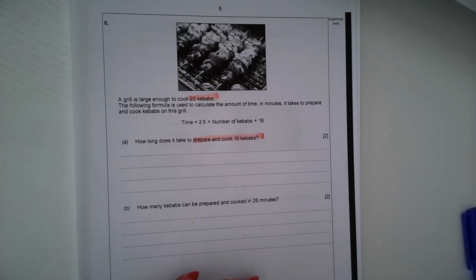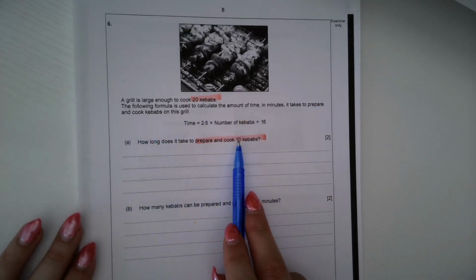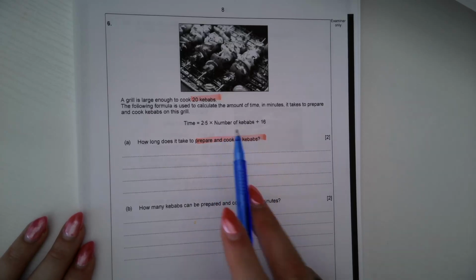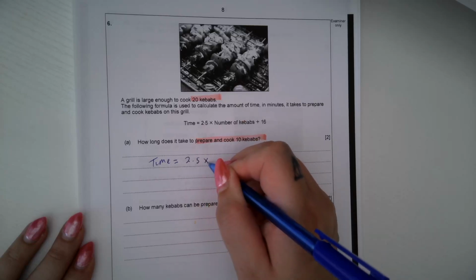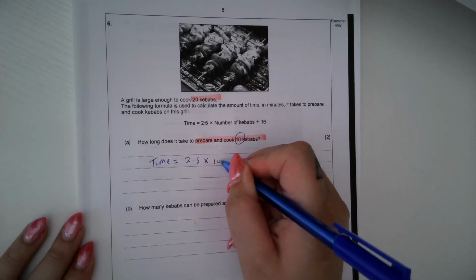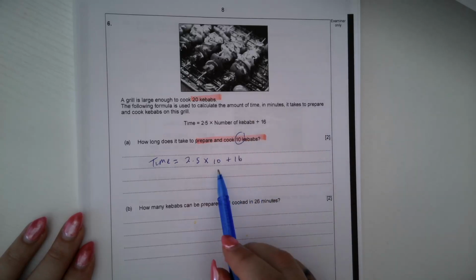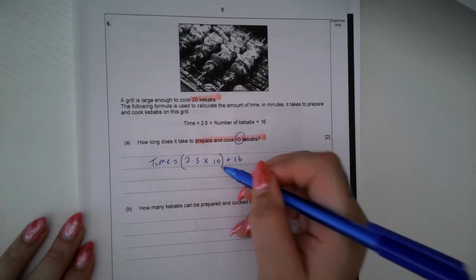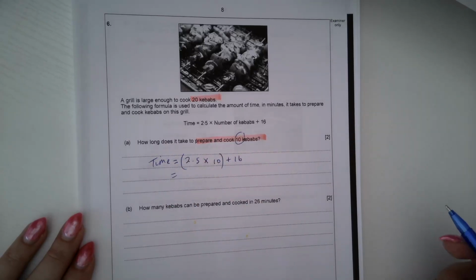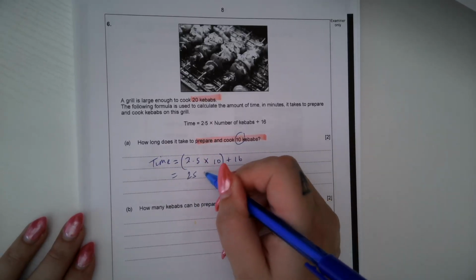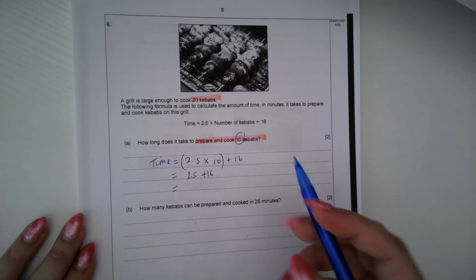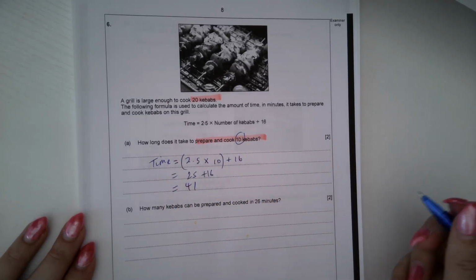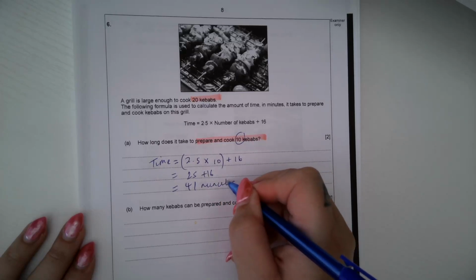So that formula that they've given us is to prepare and cook. So we're going to substitute 10 into this formula for our number of kebabs. So the time equals 2.5 multiplied by our number of kebabs and then add 16. Remember the order of operations, guys, we need to do that multiplication before the addition. 2.5 times 10 is 25. Add 16. 25 plus 16, well, 20 plus 10 is 30. That would be 35, and then add the 6, that would be 41. So it takes 41 minutes.